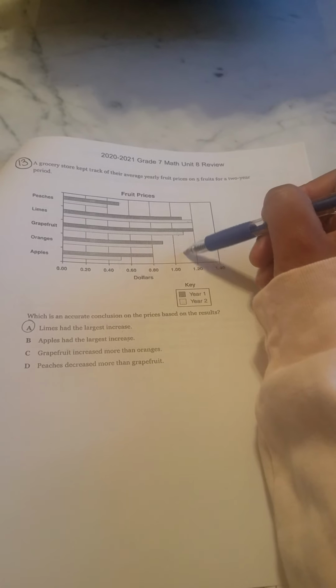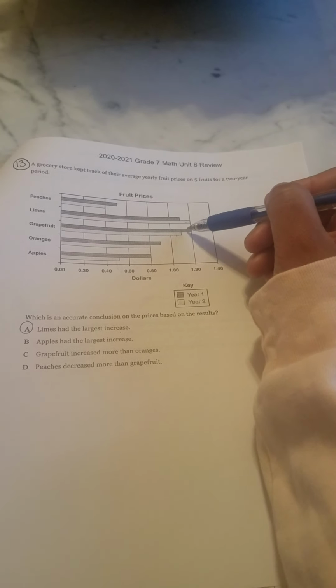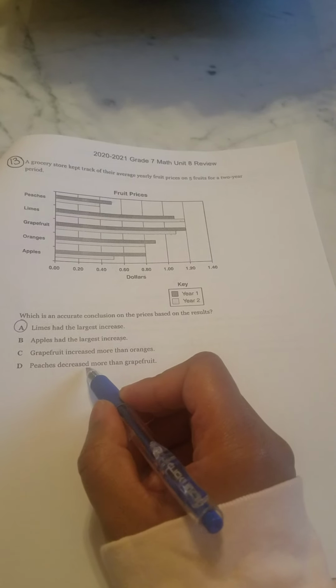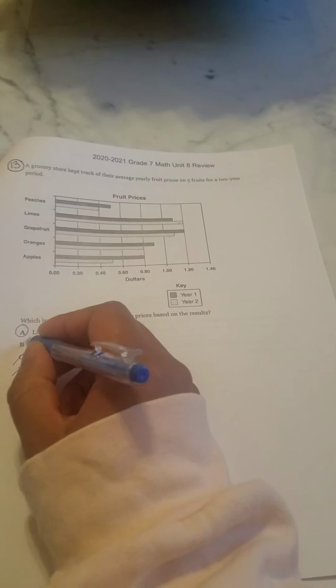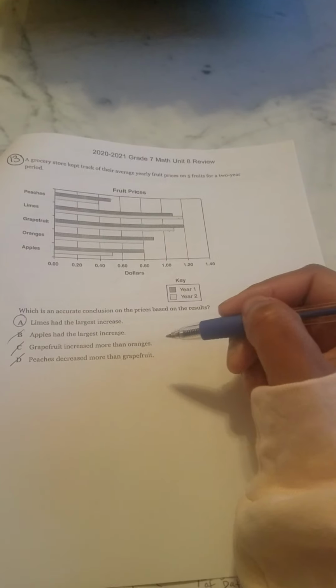Well, peaches decrease. I would say that this is at 0.5 and then it went to 0.4. So it decreased by 0.1. And then grapefruit went from 1.2. I would say this is 1.1. So it also decreased by 0.1. And so they decrease an equal amount. So that's not true. And so A would be your correct answer.